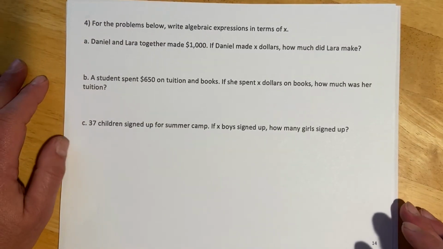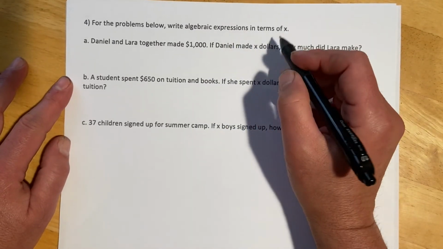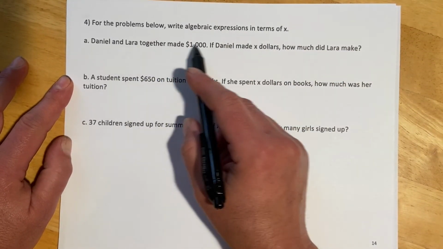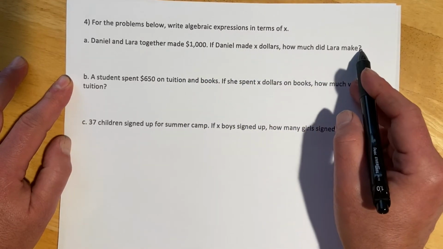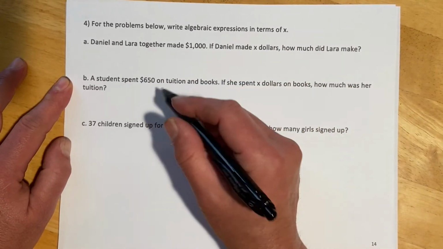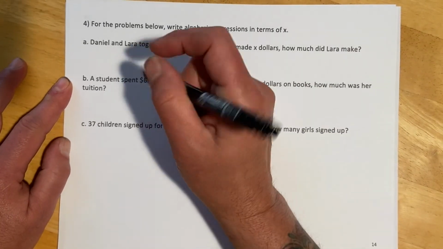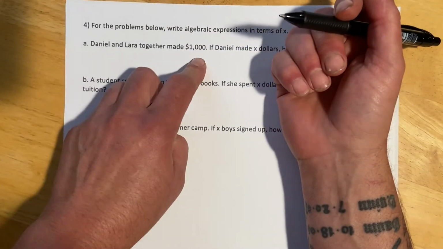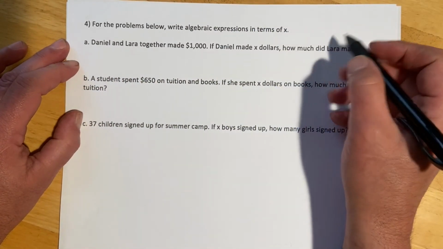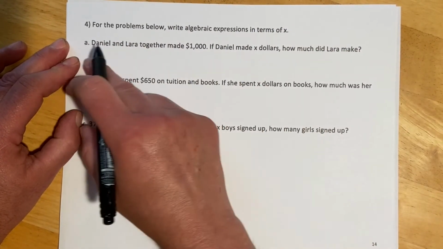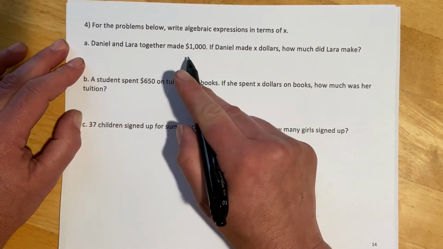So number 4, for the problem below, write an algebraic expression in terms of x. Daniel and Laura together made $1,000. So Daniel made x dollars. How much did Laura make? Okay, so I'm so tempted to write D plus L equals 1,000 because that's how this first sentence reads. But they're asking us to find Laura, not write the expression quite in the order of this.